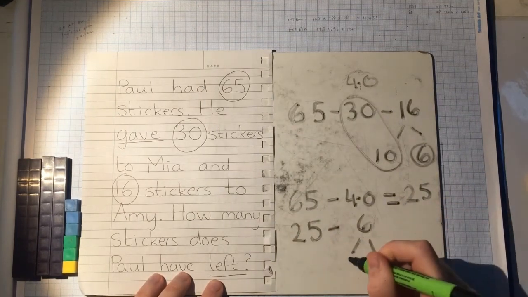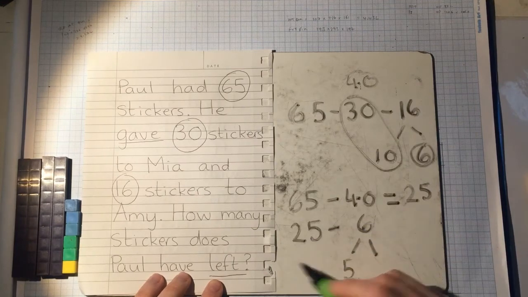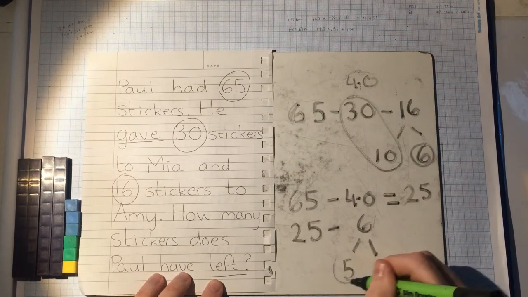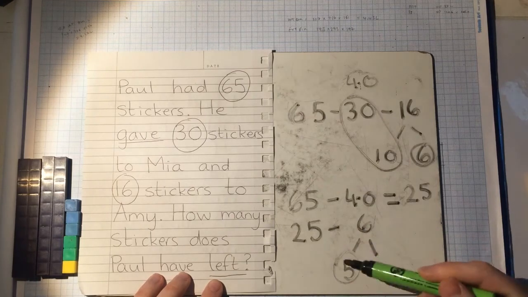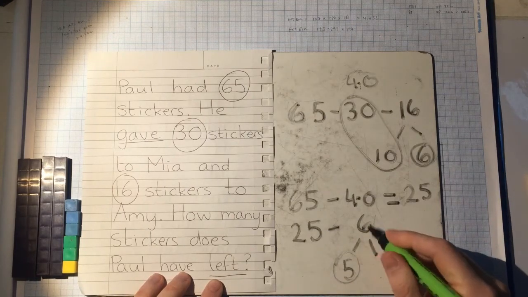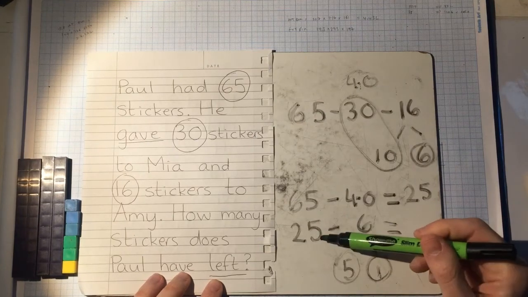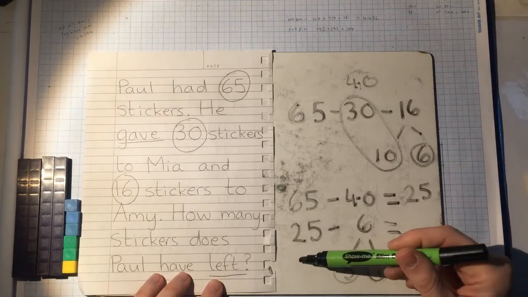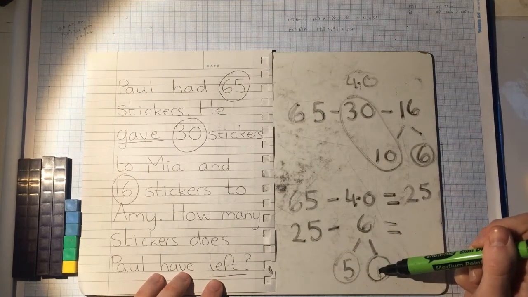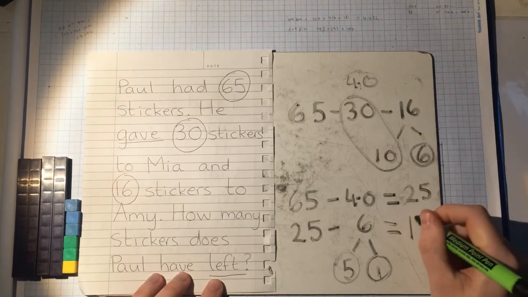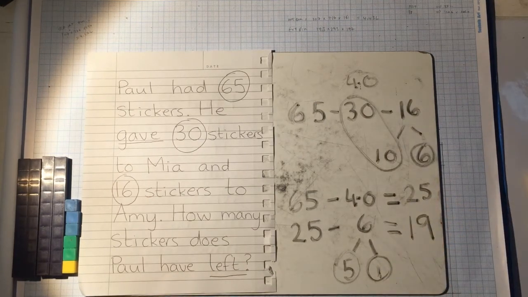And again, if they split, they need to get down to 20. So they need to subtract the 5 first to get to 20. They know that 6 is made of 5 and 1. So if we subtract 5 from 25, we get 20. Then we subtract 1 more. We're going to get 19. So that's one way they might solve a problem like this. But there are several different ways that children might solve it.